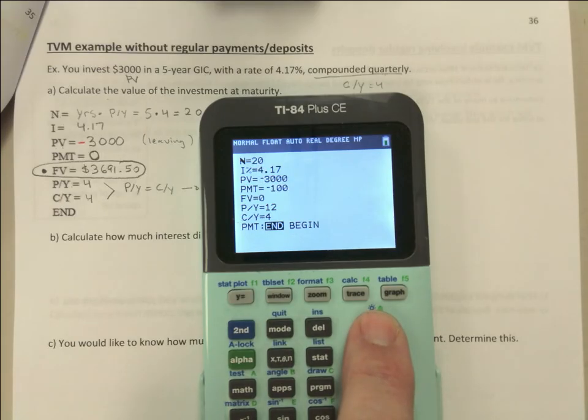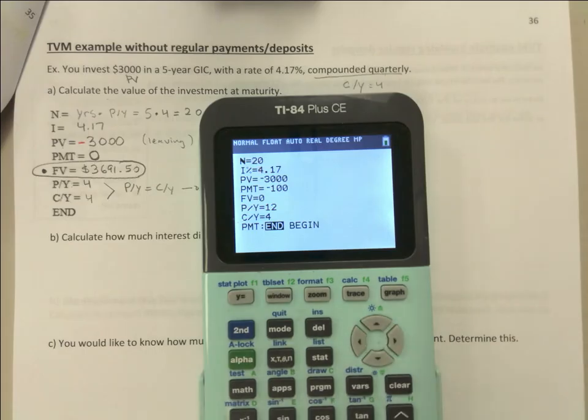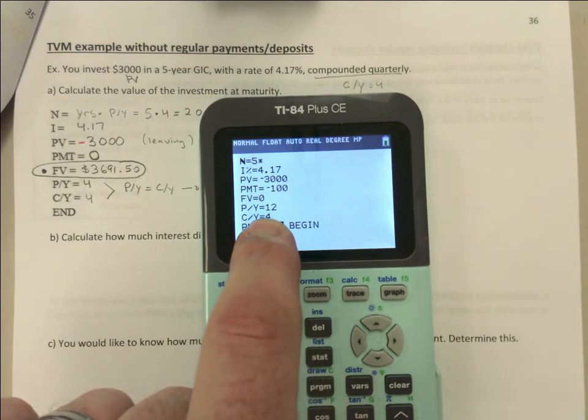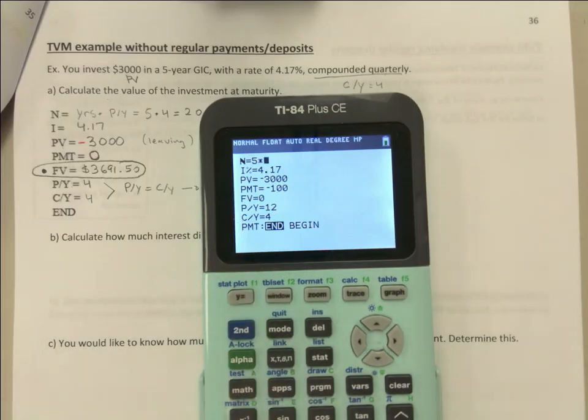The 3,000 stays. The interest rate stays. How would N change? 5 times, what is PY? 12, right? So you have to go 5 times 12, which is 60. Let's go and find out how much money we will have now. Alpha, enter. See that? You're going to have $10,000.